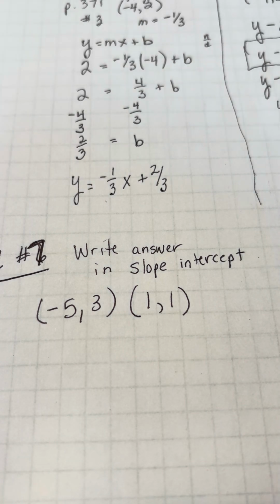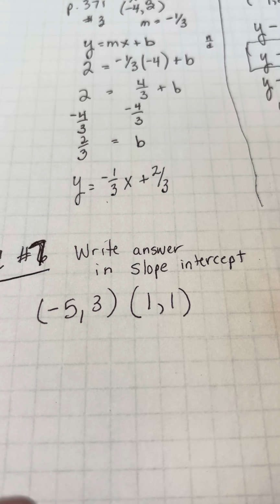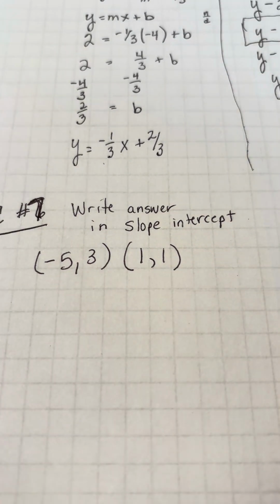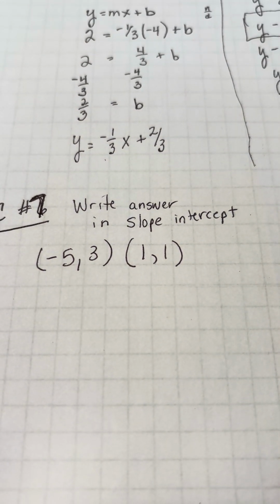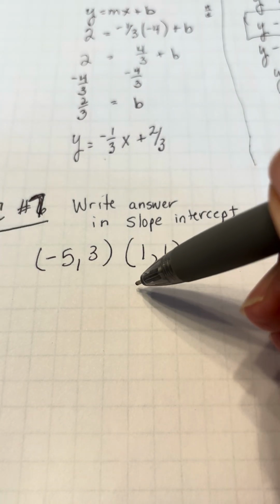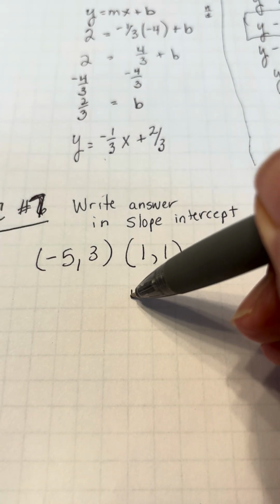So there are 2 ways to do this problem. You can find the slope with y2 minus y1 over x2 minus x1, and then you can have a slope and a point and solve it. Or you can use, I think that's going to be the way to go.